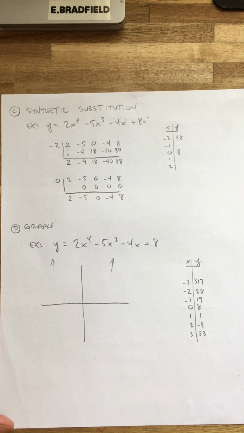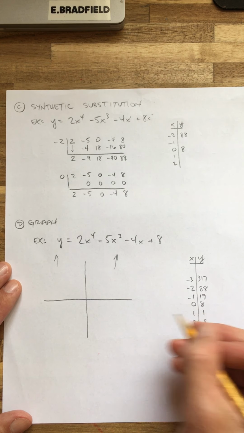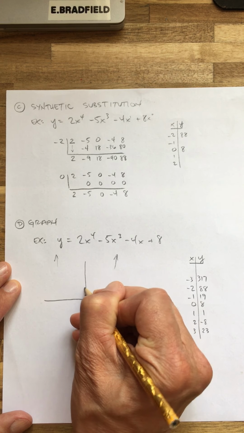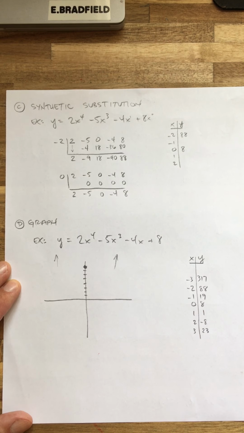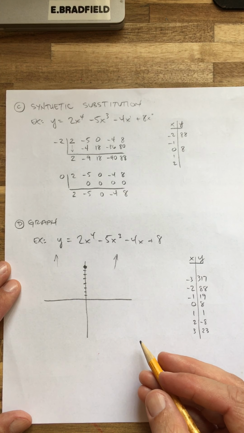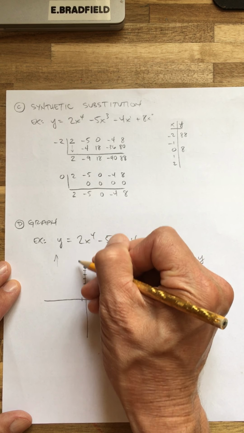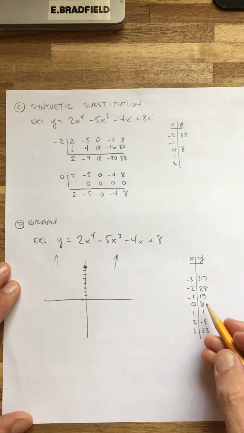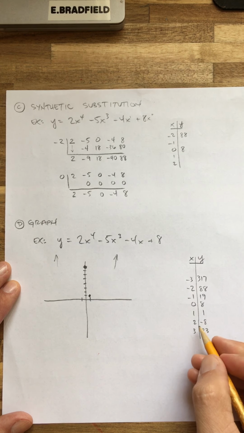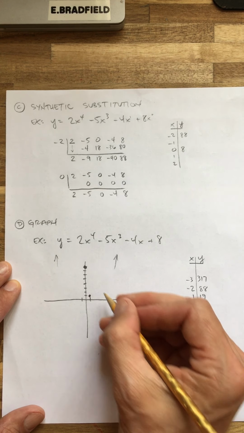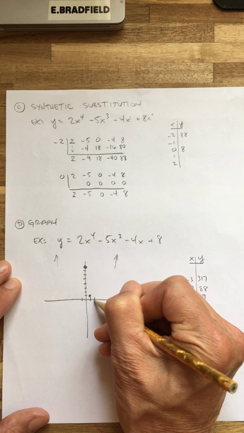All right, so I got those values. Now here's my t-chart, and watch what happens. I'll start plugging in values here. 0, 8. 0, 1, 2, 3, 4, 5, 6, 7, 8. That's right there. -1, 19. Yowza. So that's -1, and it's already way up here, right? It's way up there. The 1, 1, so 1, 1. Okay, we have a 2, -8. So 2, let's see, 2, -8.